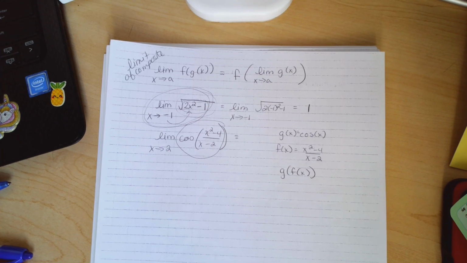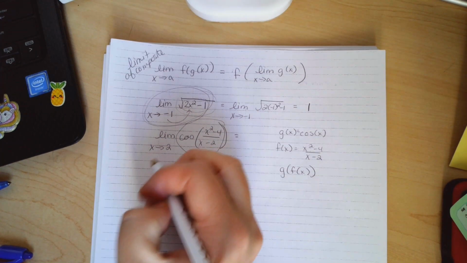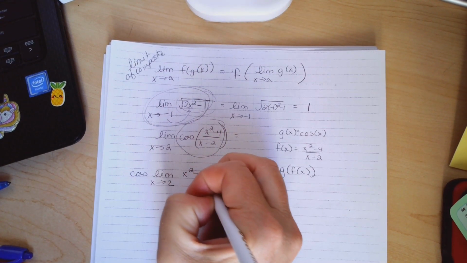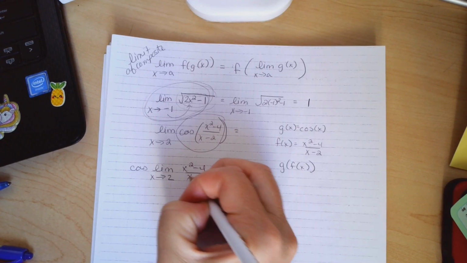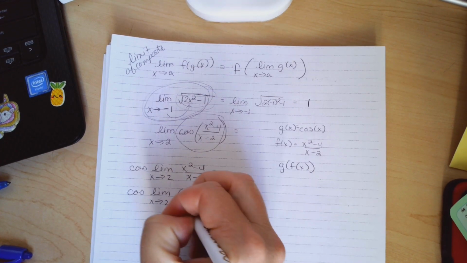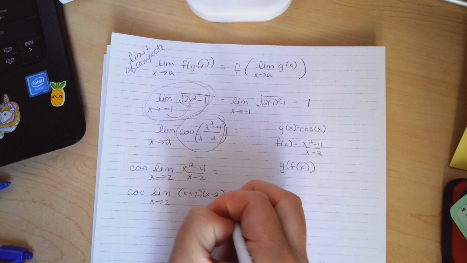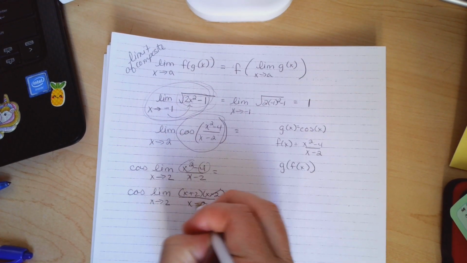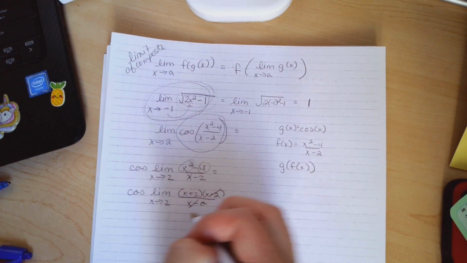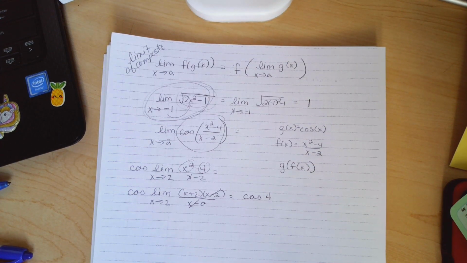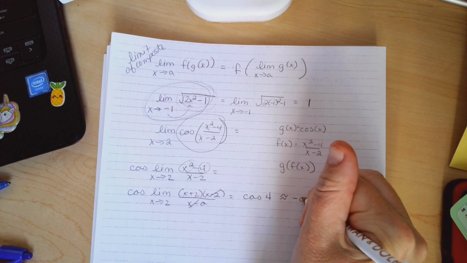And so what they're telling you is that you can go ahead and do the cosine of the limit. You can separate this like this if you want. And then you obtain x plus 2, x minus 2. This is a difference of squares up here, right? x minus 2, cancel, cancel. You end up with the cosine of 4. And if we were to plug that in our calculator, it would be about -0.654.